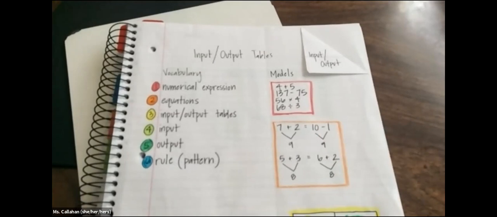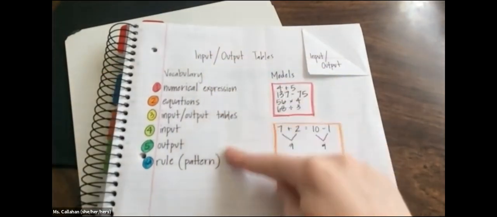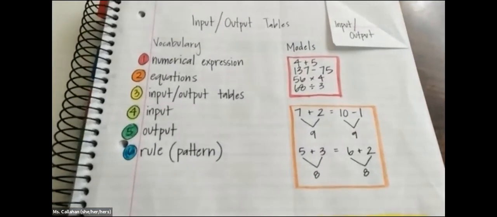I'm going to go ahead and spotlight the video now, okay? So here's our notes from input-output tables, right? And we had listed some vocabulary on the left-hand side, and I'm just going to zoom in just a little bit so that we can read it all together, okay? Your notes should say the same exact thing, so make sure your notebook is out and you're following along, because you will be taking notes today, and it will be a part of your grade for today.